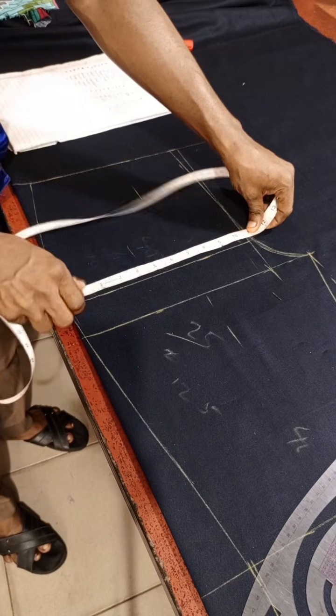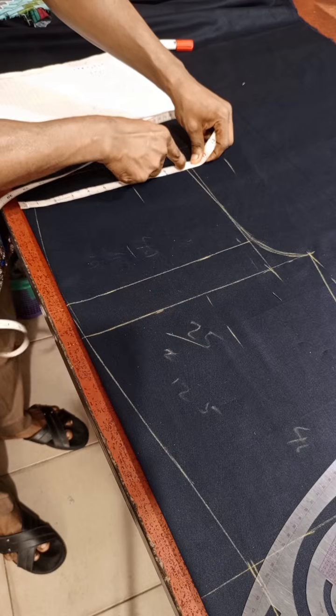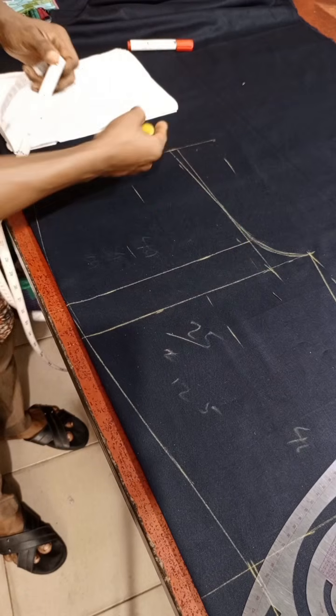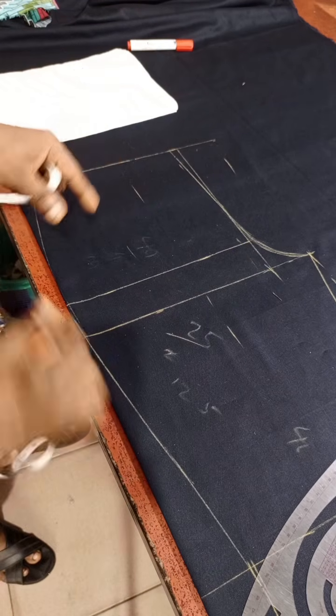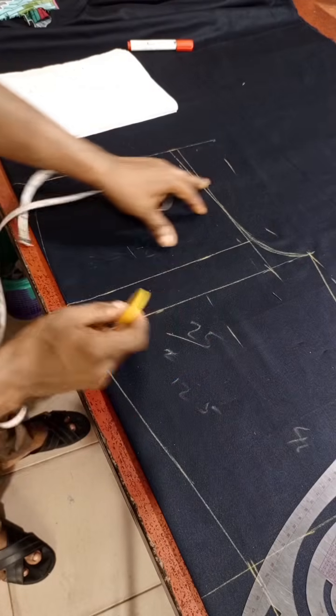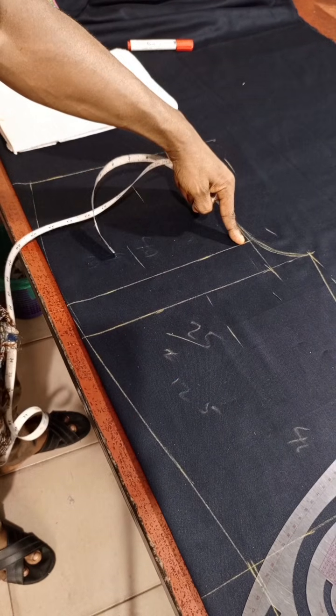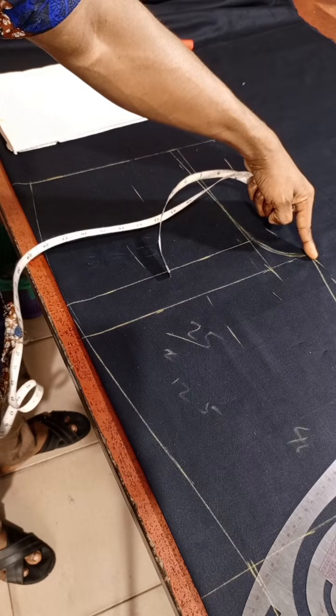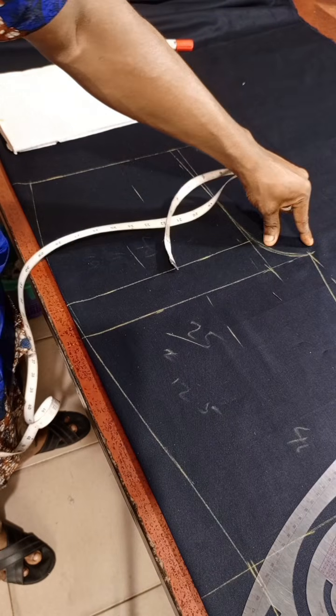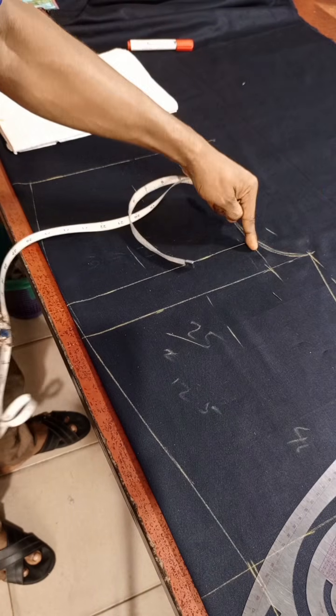Now, make sure you mark it out here. Do the same thing here. Make sure you mark it out here. Then make sure you draw a straight line. Now, when you draw a straight line, I want you to see something. You see that we have this section of our trouser, and we have this section. So the distance from here to here is the hip circumference divided by 4, while the distance from here to here is the crotch section. Do you understand? Here is for your crotch, while here is for the hip.